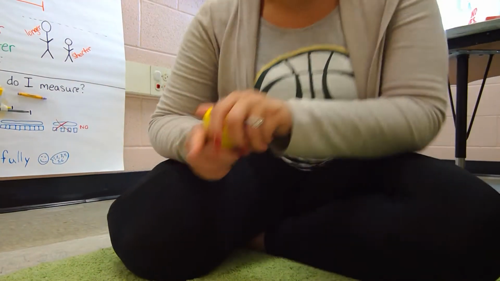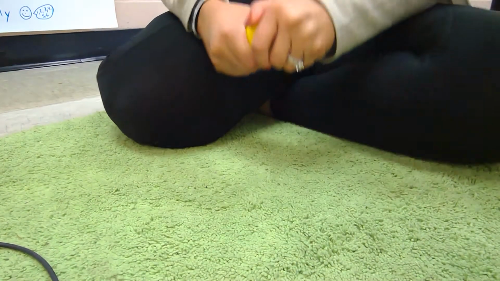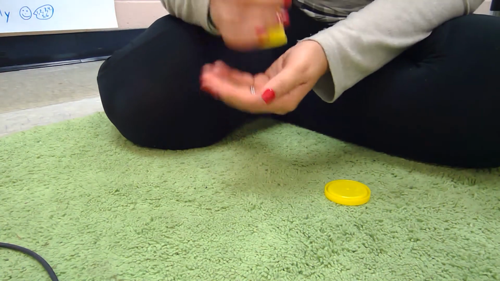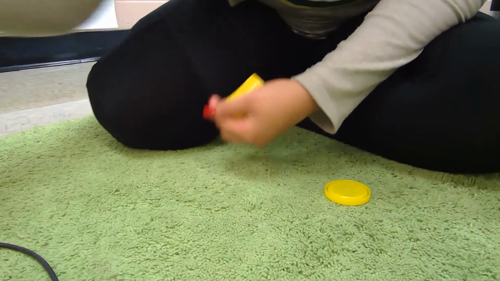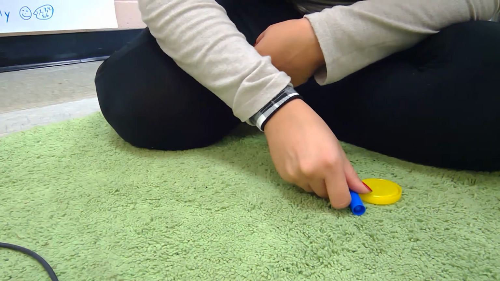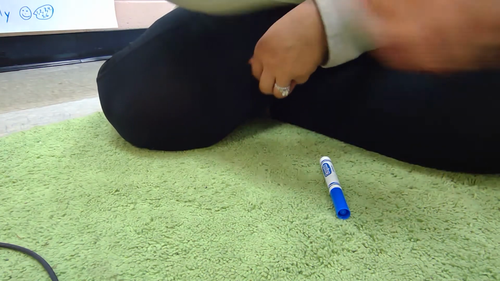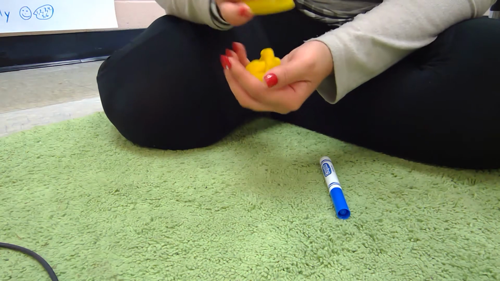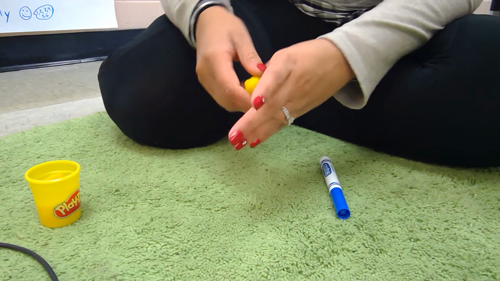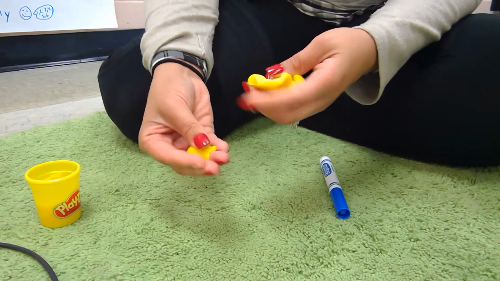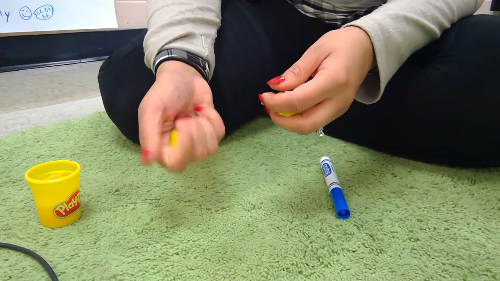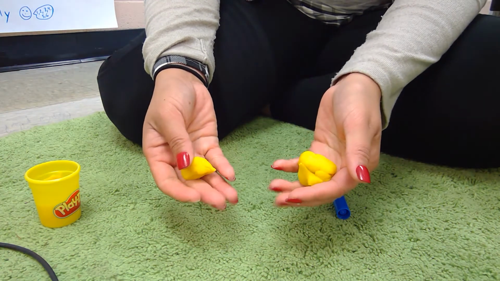All right, now I want to practice with some Play-Doh. So I want you to get some Play-Doh out, and we are going to measure some Play-Doh. I am going to use a marker for my starting point. Now I want you to take your Play-Doh and make one little piece and one bigger piece, okay?